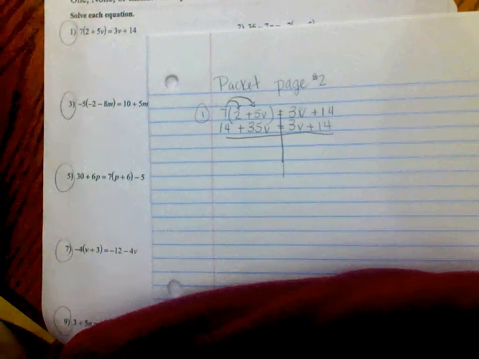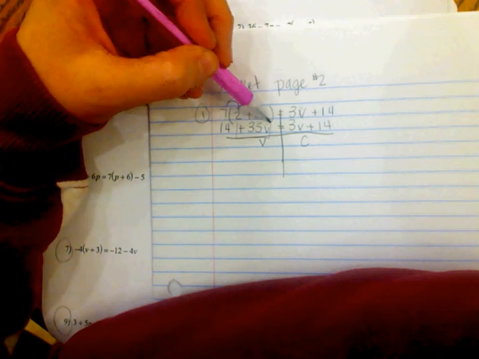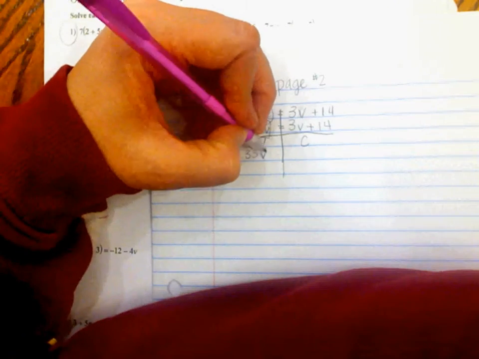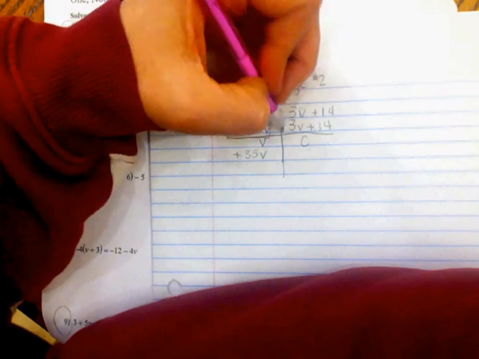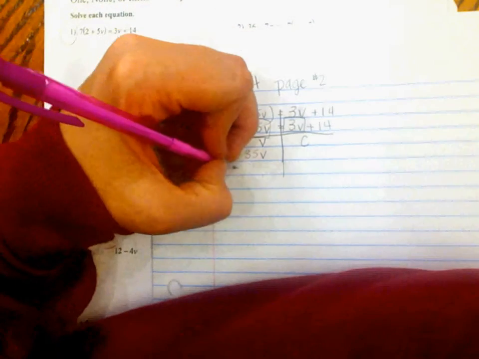Okay, now we can do the VC method. My variables are, on this side, a positive 35v, and over here, a positive 3v, but I'm going to make it negative when I move to the other side.